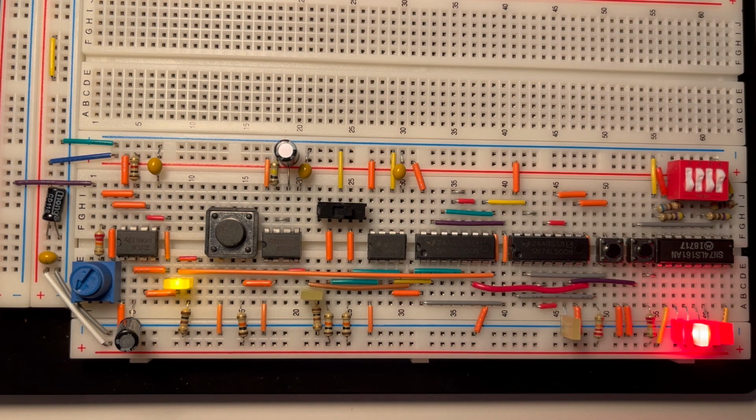Hi, welcome to Chump, a 4-bit TTL processor. This is the first stage, which consists of the clock and the counter.